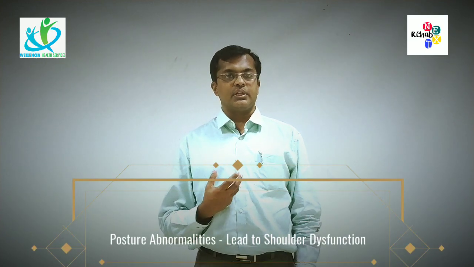Even when we talk in terms of occupation, a person might be having his cervical spine in a particular position which may not be appropriate, or which may be a deviation from what we call an ideal or normal posture, which could reflect as a shoulder dysfunction. Or it could be even a hunchback, or a stoop posture, which leads to a dysfunction of the thoracic spine as a primary component, which later reflects as a secondary dysfunction at the shoulder.